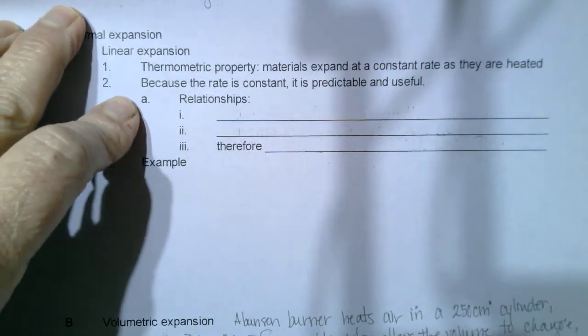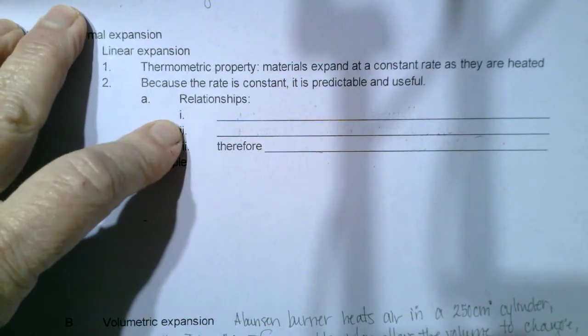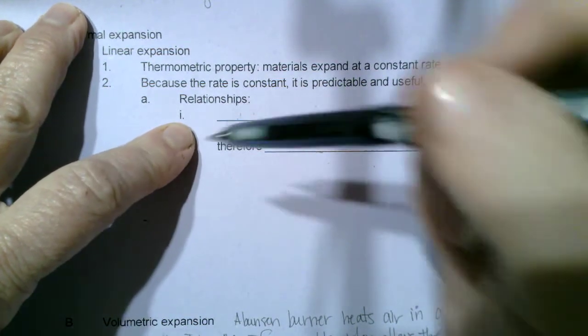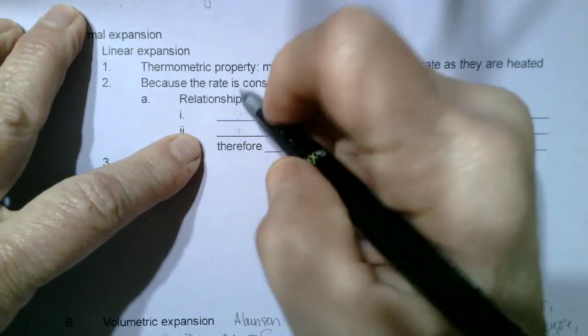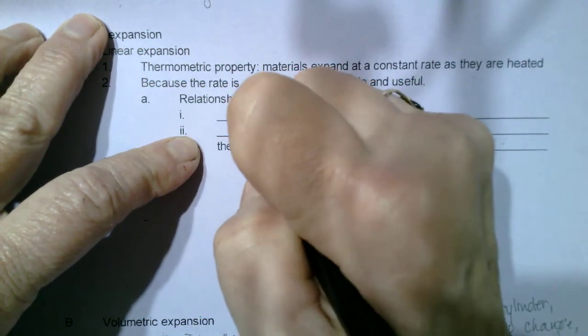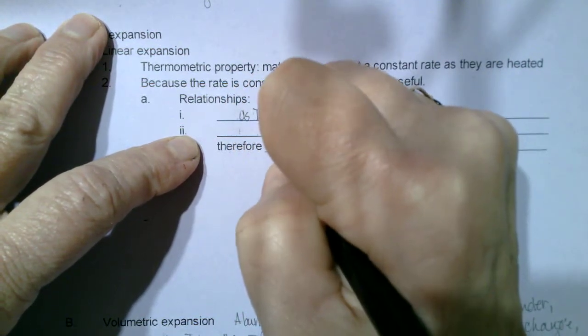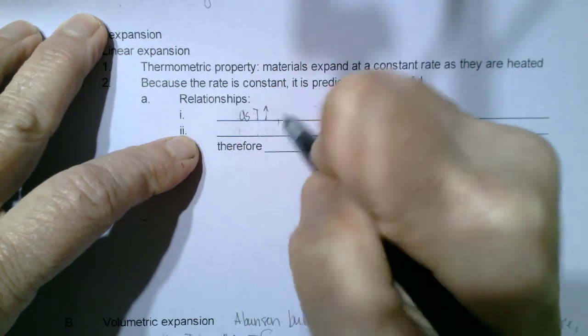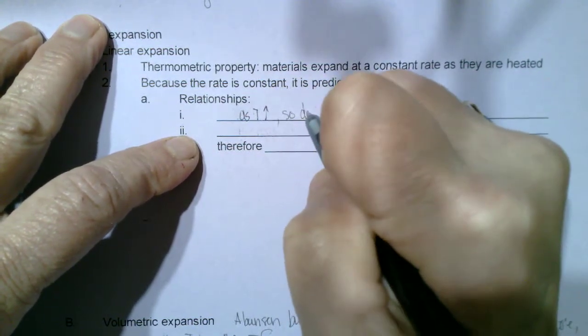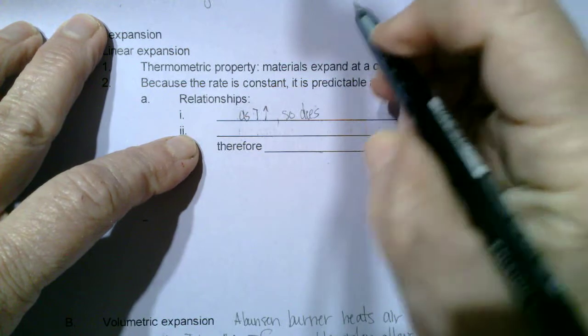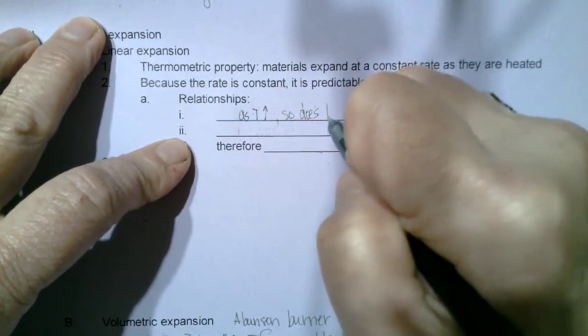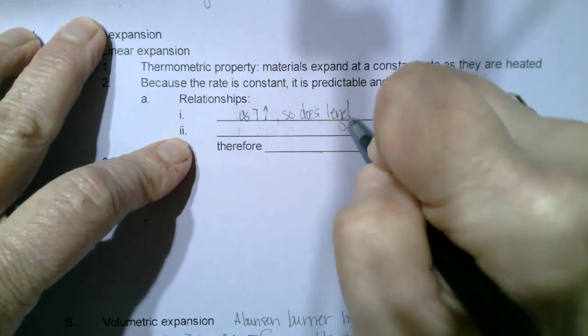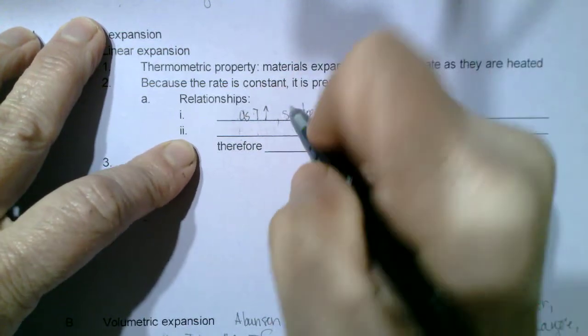I hope you were able to come up with two of them, and even hopefully that they're the right ones. It seems obvious that temperature is going to be one of them. And as temperature increases, so does length. He's getting feisty over here. The other factor is the original length.